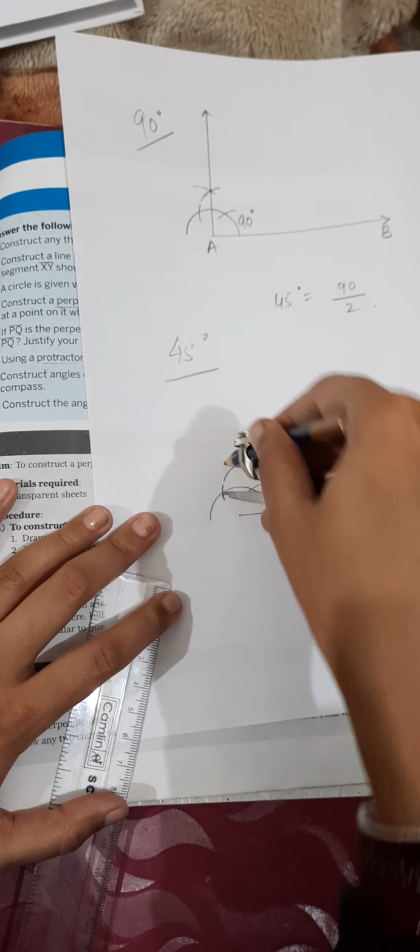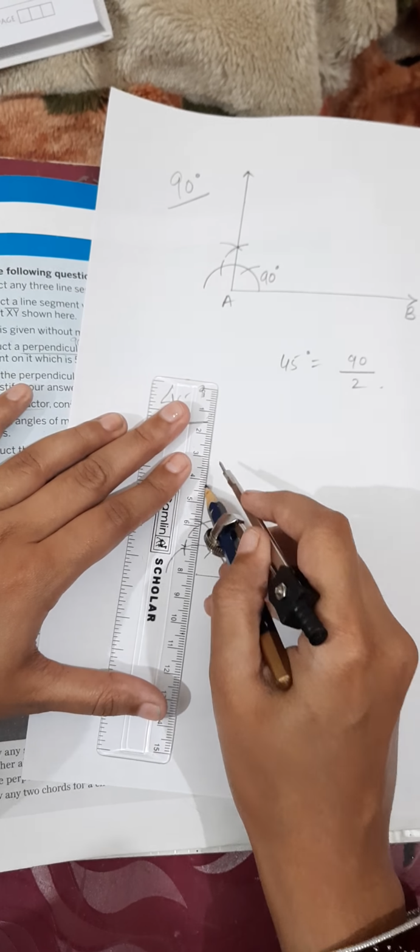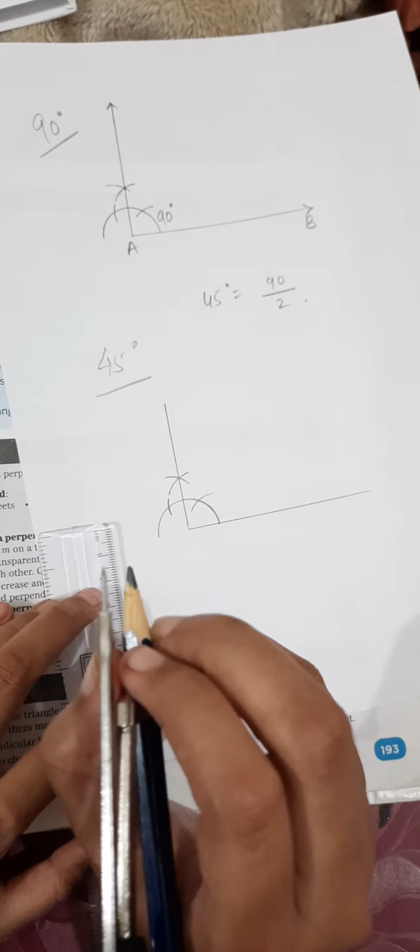From these 2 points mark like this, and this is going to be your 90 degree. Join it. Now from this, I have received 2 points. To mark an angle bisector, I have received this much part, this and this.